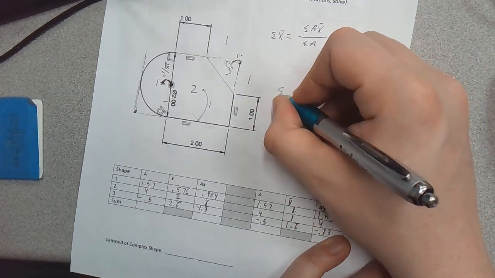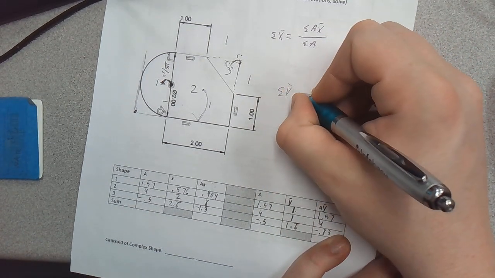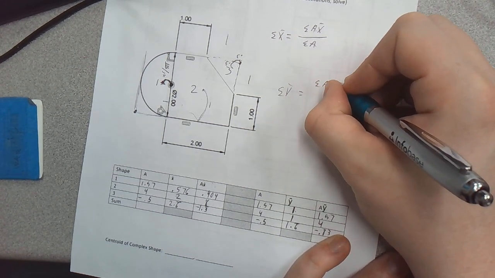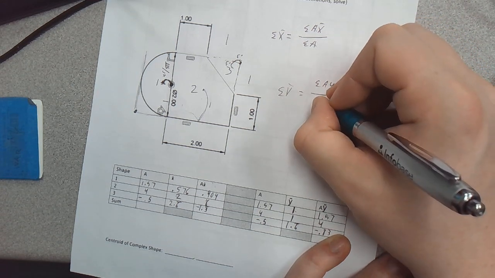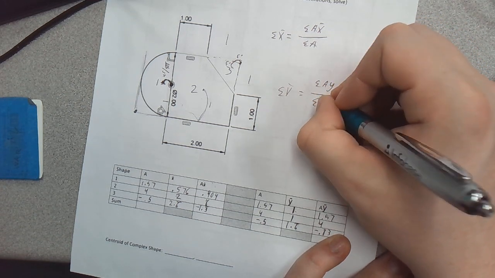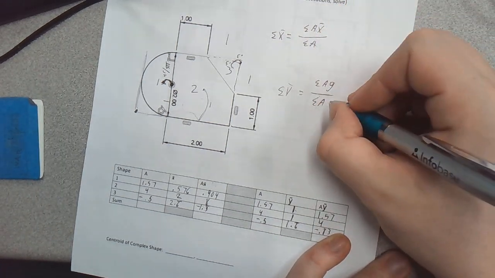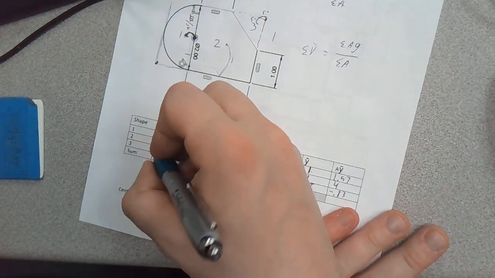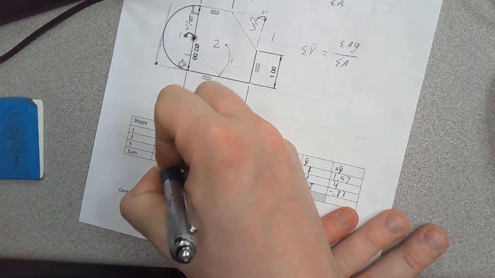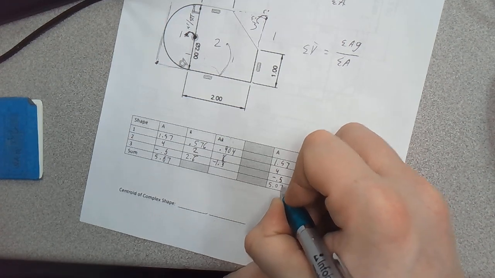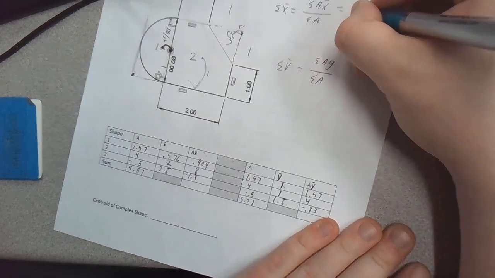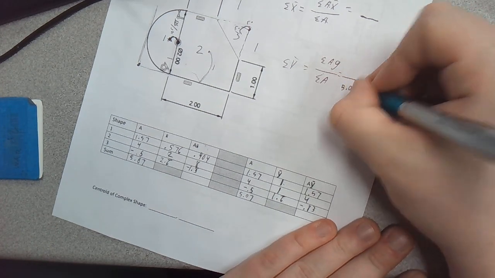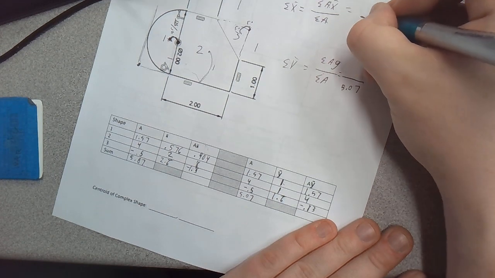And then this is on the reference table as well. So the overall y location is the sum of a y over the sum of the area. The sum of my area is 5.07. This is the same thing over here. So for both of them, 5.07, 5.07.